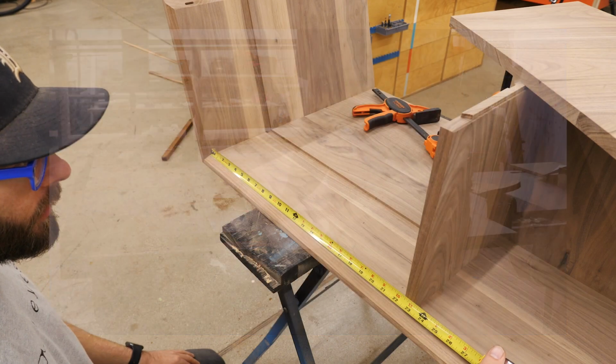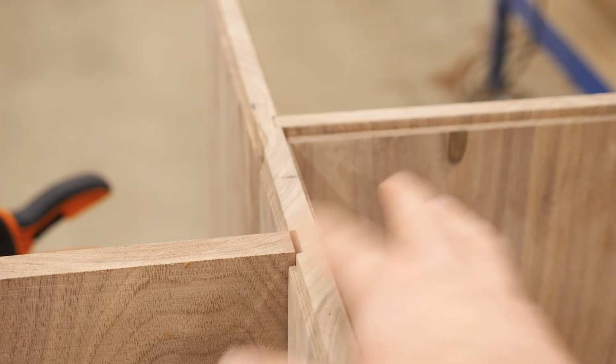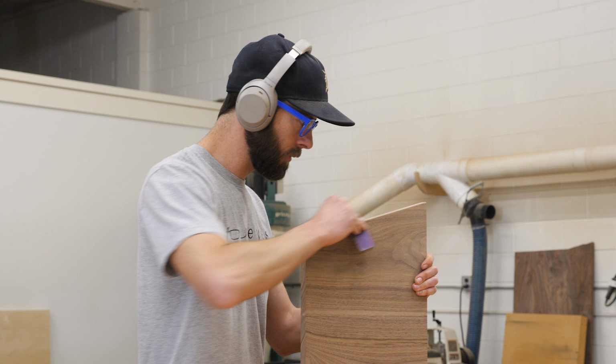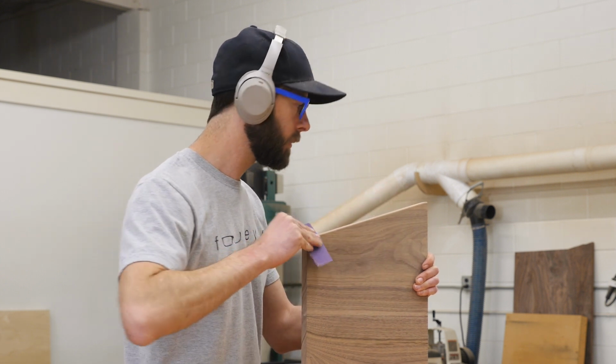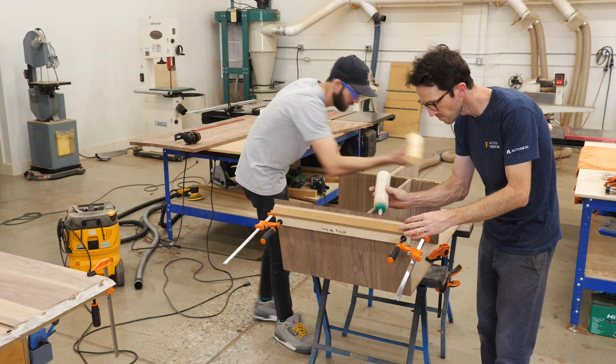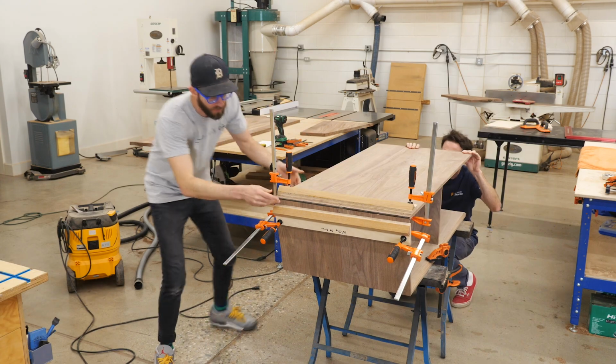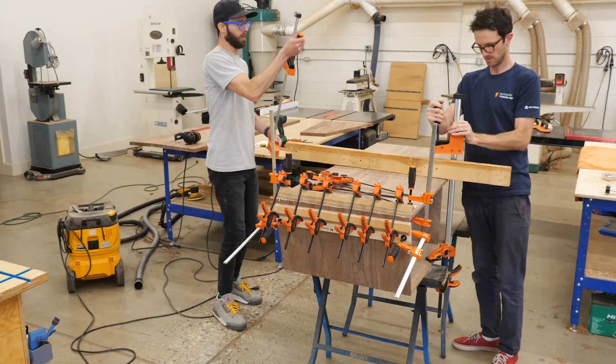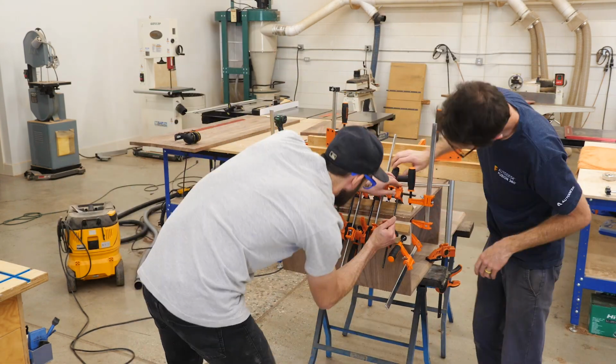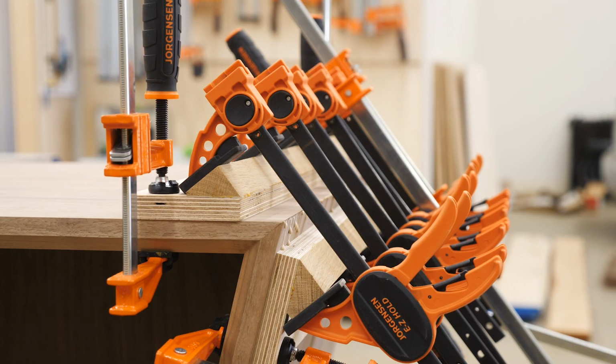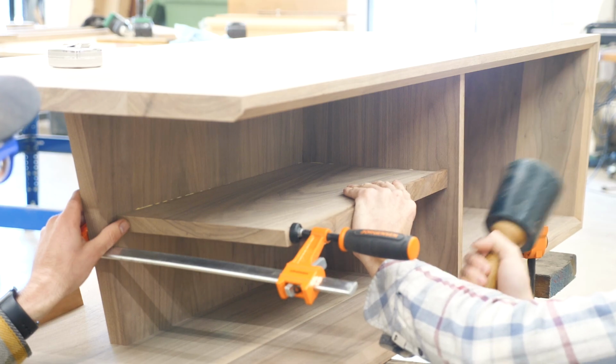And for this one, it's more like a panel within a frame, so it's just going to get fit in loosely, as in no glue. So once we had it sized right, we could set it in and then put on our top. And then finally, we could install the open side shelf.